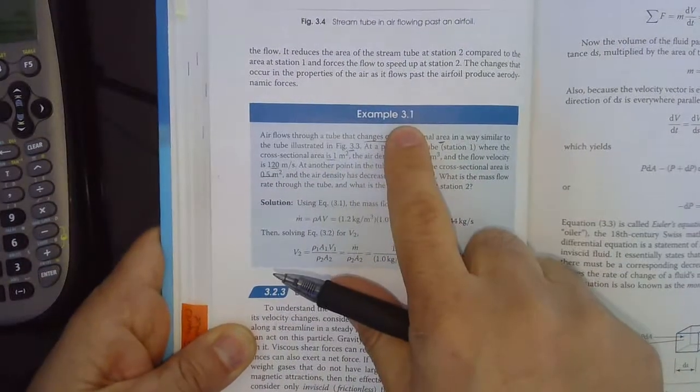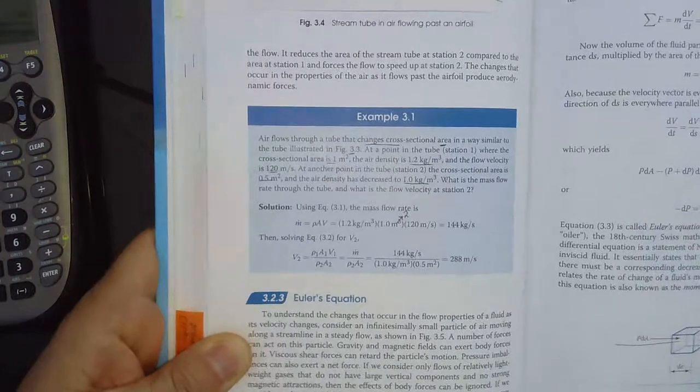Good afternoon. This is a demo video for Aero 210 and Aero 315. Today I'll be doing example problem 3.1 from the text, and this will help to facilitate your understanding of example 3.1, chapter 3, continuity and mass flow rate.